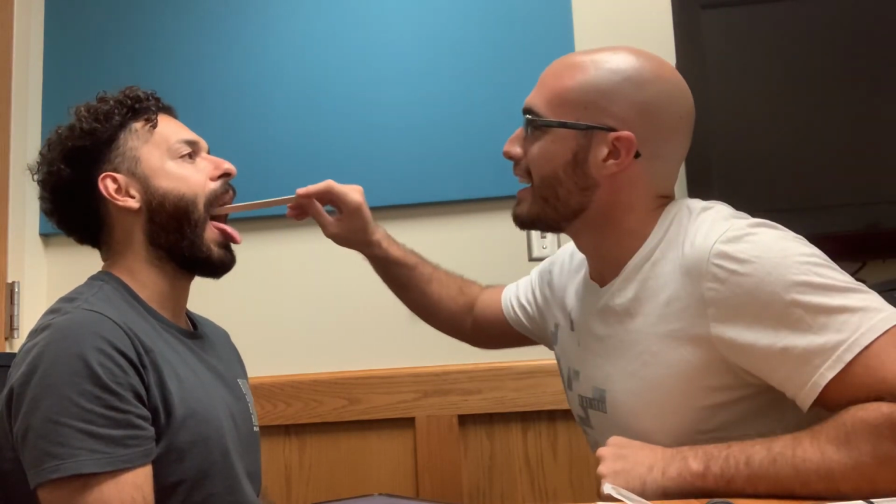After we do that, I will be testing for the gag reflex, everybody's favorite. I will be taking my tongue depressor and running it across the posterior aspect of his oropharynx. All right, could you open up your mouth? And there we go. We're observing for elevation of the uvula and soft palate together.